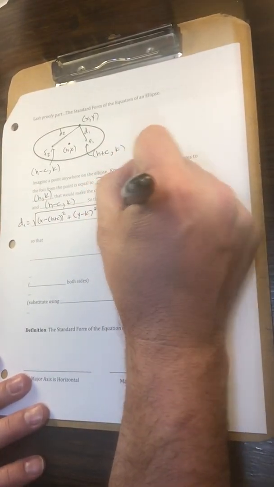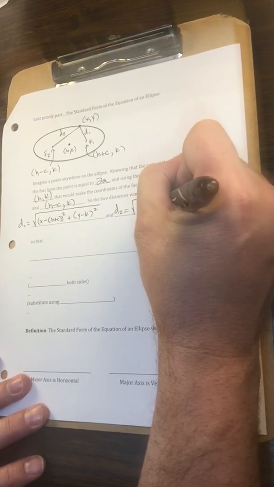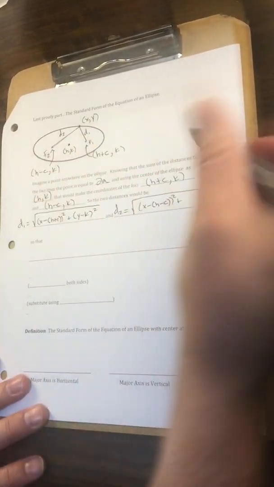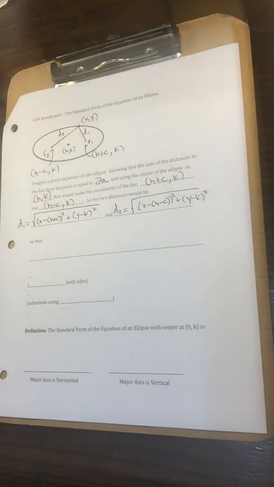And D2 would be that x minus this h minus c, so x minus, in parentheses, h minus c, squared, and then that y minus that k squared again, y minus k squared. Those are my two distances, and the definition of an ellipse is that I add up the two distances, they are equal to the magic constant.